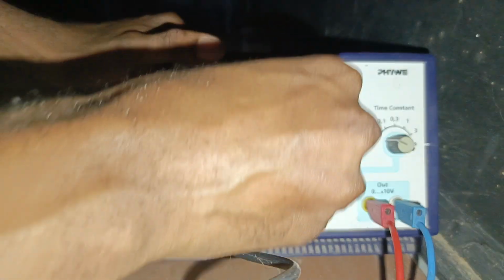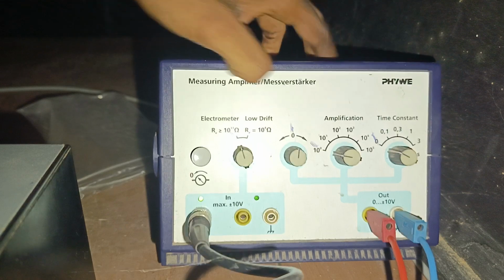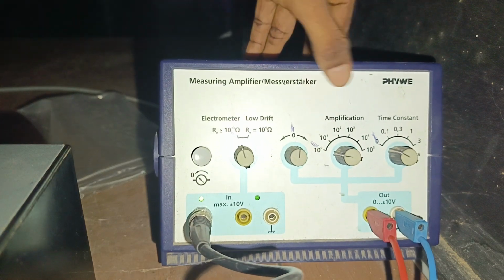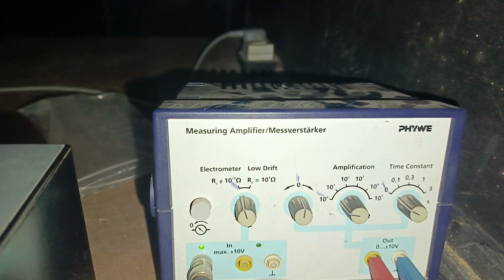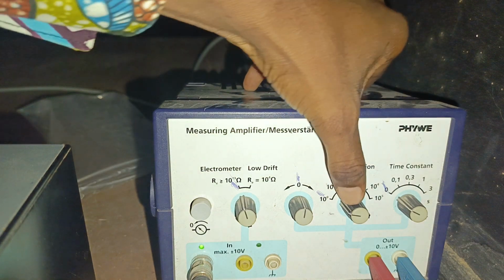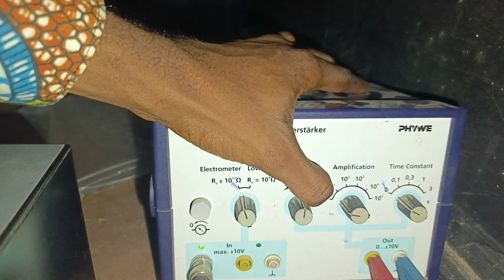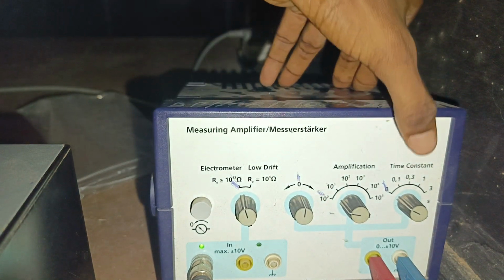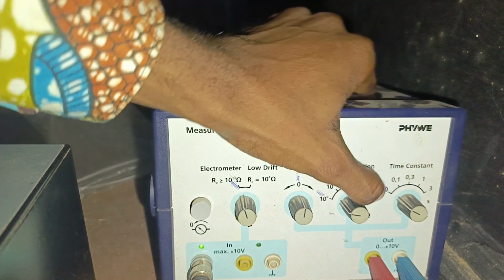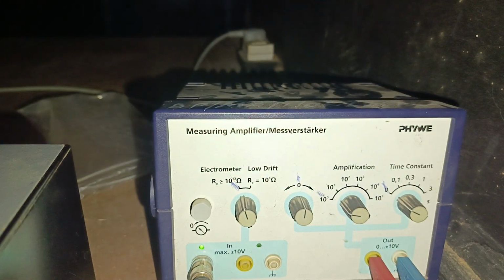We put this on 0. We put the amplification on 10 raised to the power 0, and then we put the time constant on 0. So these are the settings for this experiment.